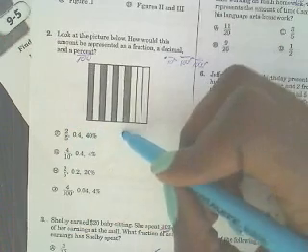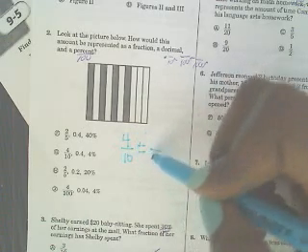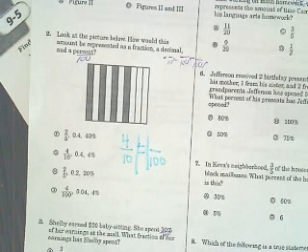Percent means per 100. So you know that there's 4 out of 10. Well, that's a fraction. Percent is out of 100. You can do the H chart and figure out what the percent would be and see which one of those matches. I'm not going to do it for you. You can do it on your own and still remember.